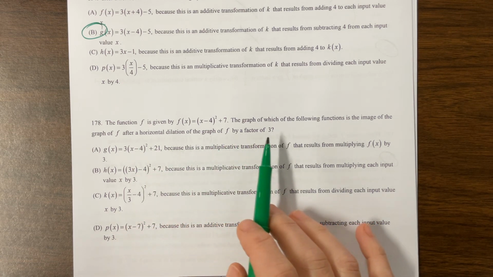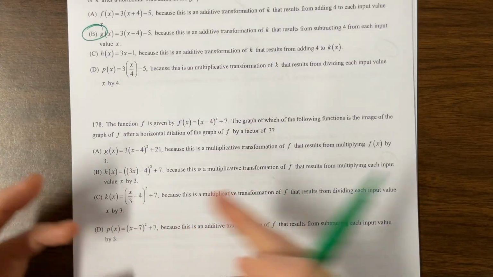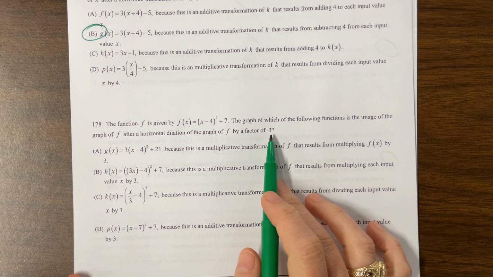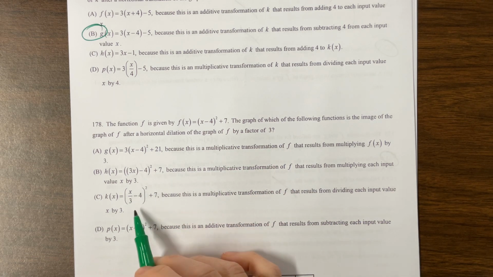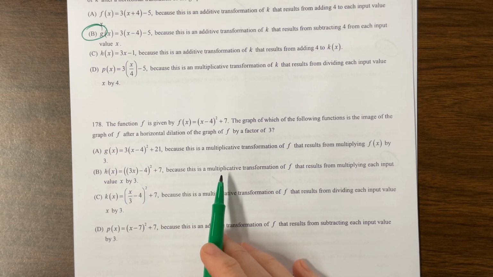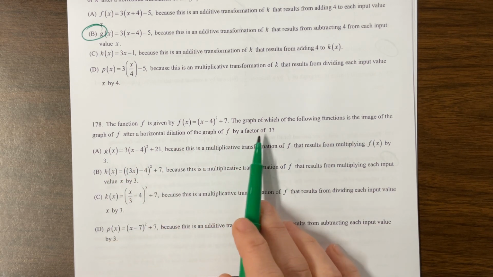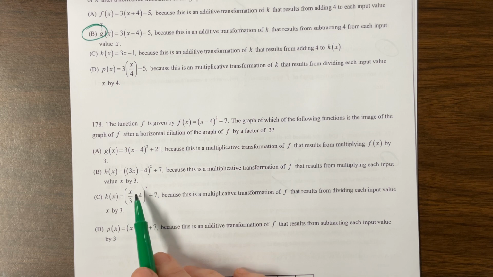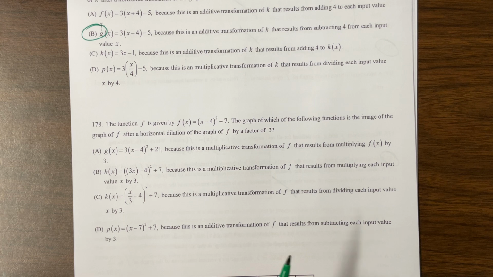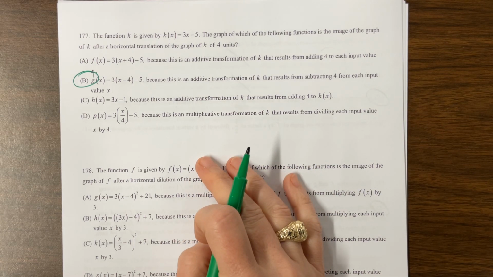Okay, so the next one, the graph is a horizontal dilation. Horizontal is the annoying one. Vertical is easy. By a factor of 3. So that means that we're going to have to do over 3. Okay, the function of f, which of the following is the image of that after horizontal dilation of the graph by a factor of 3? I'm kind of surprised that we don't see this whole thing over 3. Had we not had these choices, I would have said, okay, well, let's take the x component.